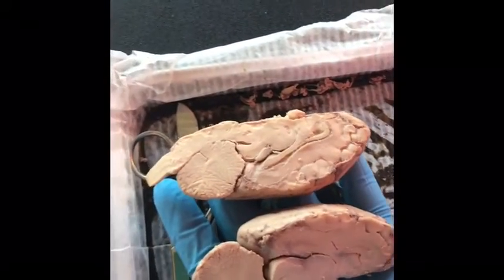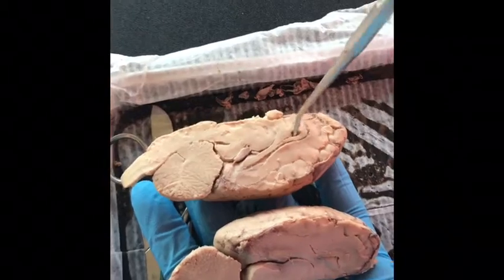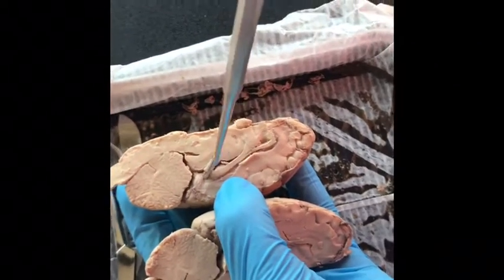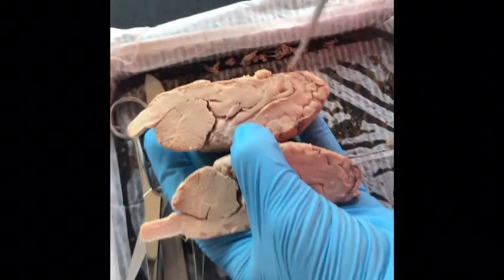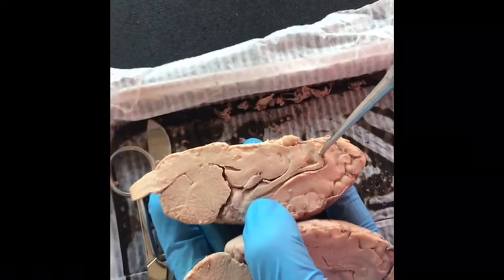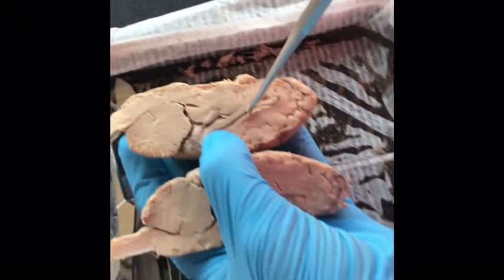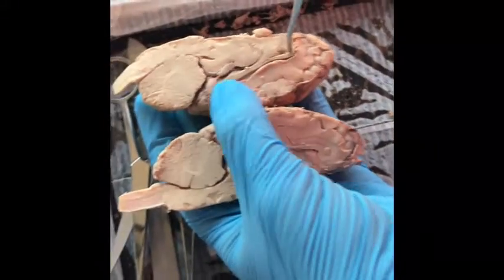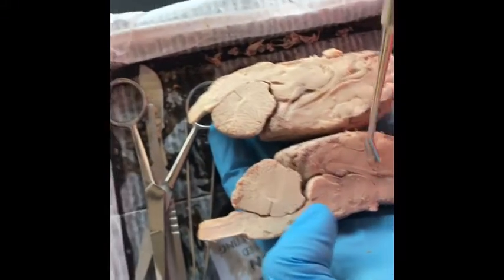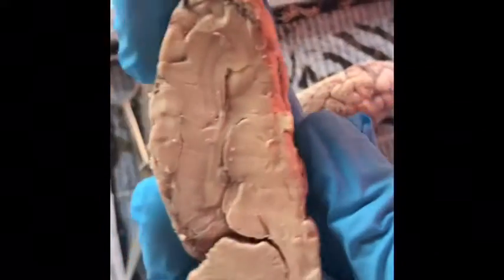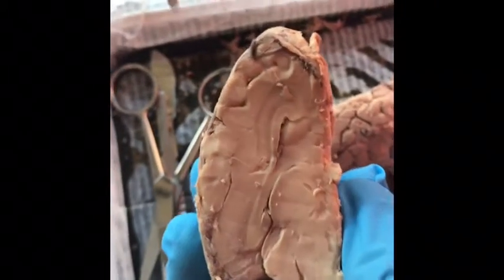The fornix carries some afferent fibers to the hippocampus from structures in the diencephalon in the basal forebrain. The lateral ventricles are structures within the brain that contain cerebrospinal fluid. The gray matter includes regions of the brain involved in muscle control, sensory perception, such as seeing and hearing, memory, emotion, speech, decision-making, and self-control.